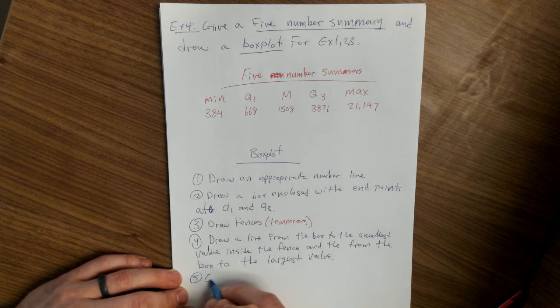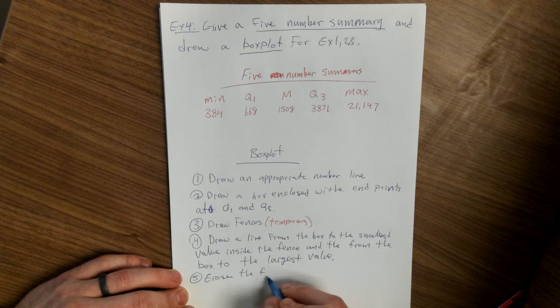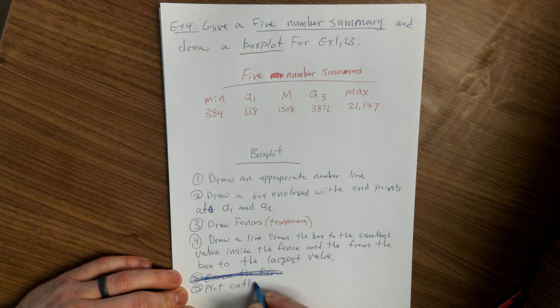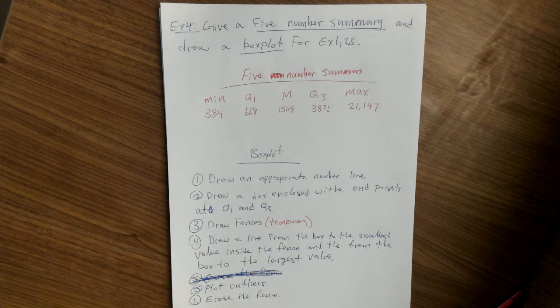Five would be to erase the fence. No, let's not do that here. Let's say 5, plot the outliers. And then 6, you can erase the fence. Alright, I won't be erasing the fence because I'm using pen right now.